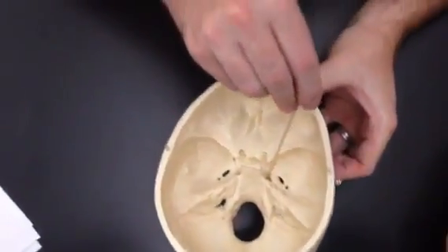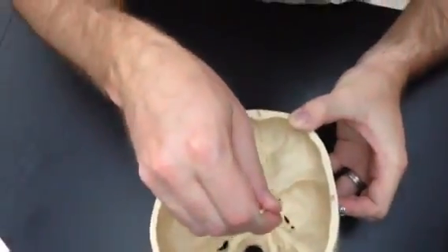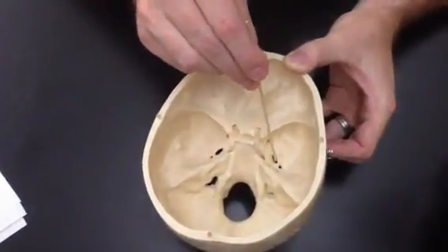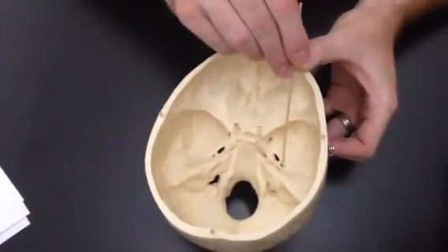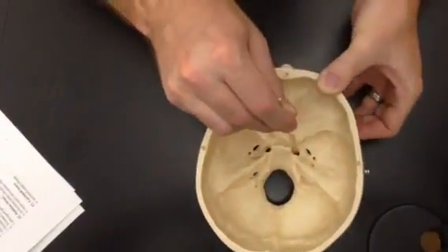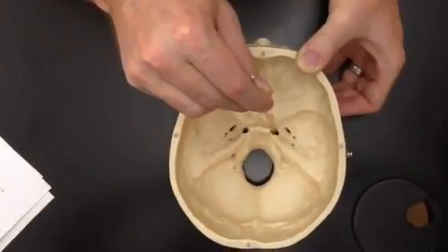So we'll do it one more time. So foramen rotundum, foramen ovale, foramen spinosum, foramen lacerum. Tilt it down. Foramen lacerum.